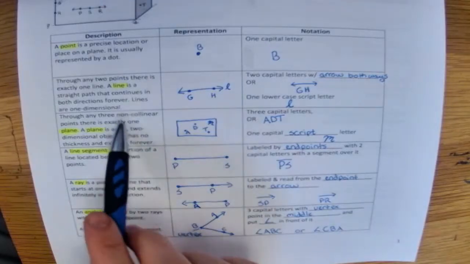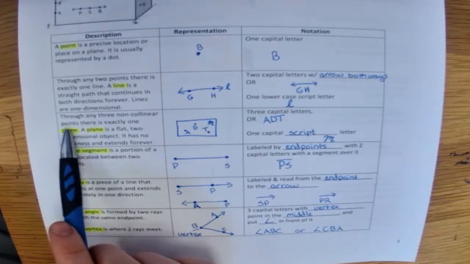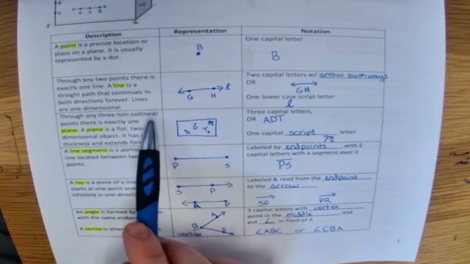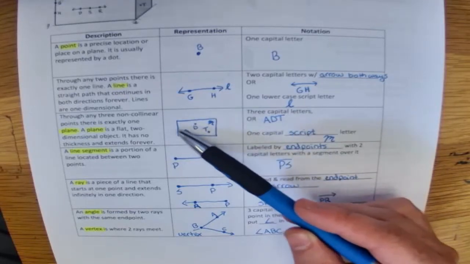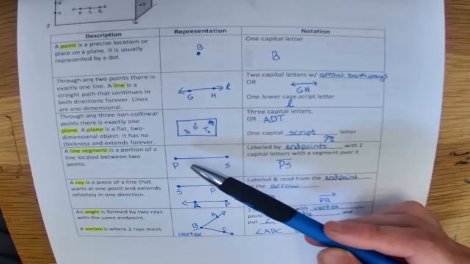The next vocab word is plane. This one says through any 3 non-collinear points, there's exactly one plane. A plane is a flat, 2-dimensional object. It has no thickness and extends forever. So we're not talking about an aeroplane. It's almost like looking at a sheet of paper. When they say non-collinear points, it would have to have 3 points, and non-collinear means not in a straight line. In the example, I put 3 dots, but they're not going in a straight line. They're just all over the place.